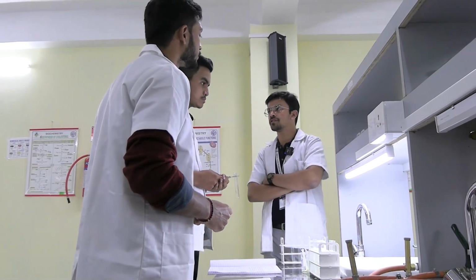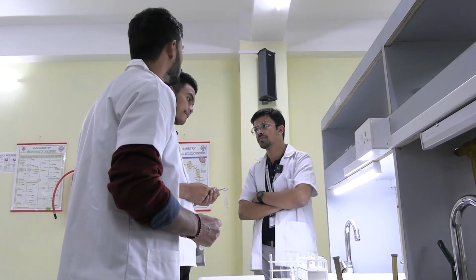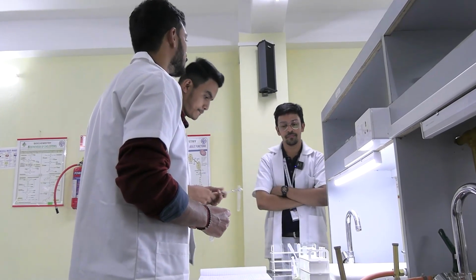In case of distilled water, there is no bile salt, so it will not reduce the surface tension and it will not fall. Fine. Okay, do the test.